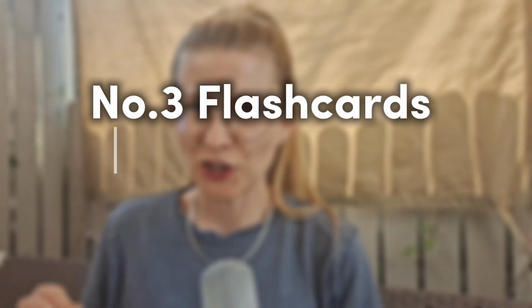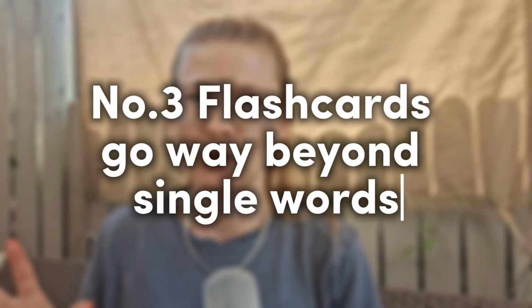Number 3, flashcards go way beyond single words. Most teachers start with flashcards for vocabulary. "This is a cat, this is a table," and stop there. But that's like owning a smartphone and only using it to make phone calls. Flashcards can do so much more, especially for grammar and sentence structure. The trick is to treat each card as a springboard rather than an endpoint. Instead of stopping at "apple," you can guide students to build richer and richer language from that single prompt.